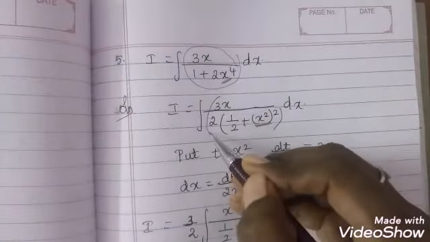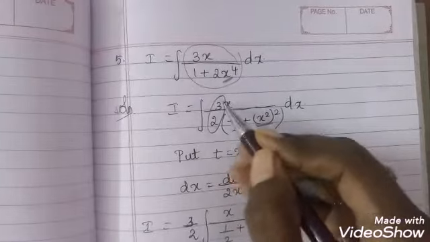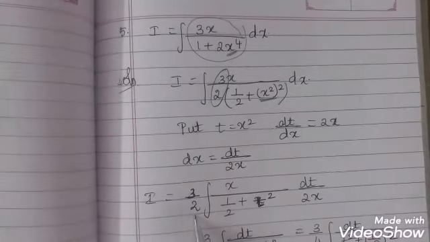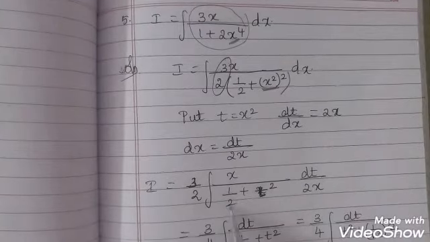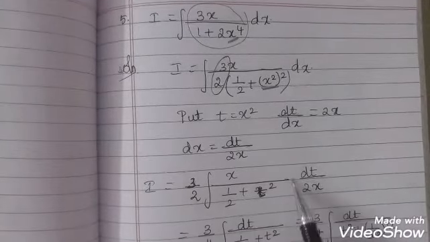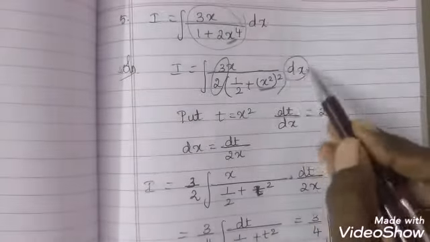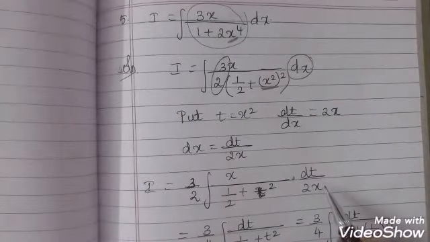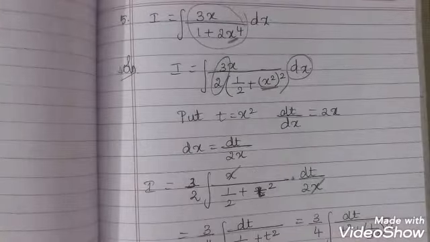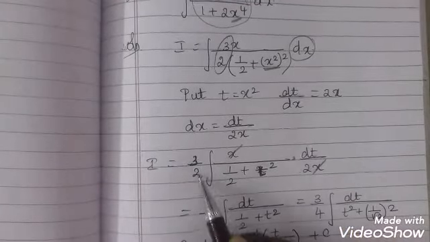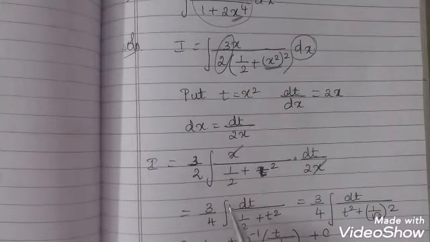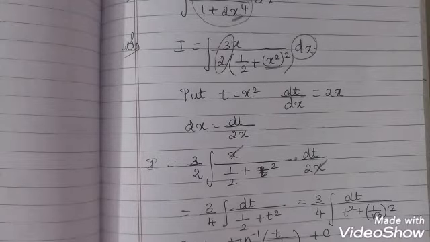Now here what will happen? Take 3 by 2 common. This is a constant only, so I've just taken 3 by 2 here. Integral of x divided by 1 by 2 plus t squared into dx, which is nothing but dt divided by 2x. So here your x and x get cancelled. You have this 1 by 2 here. When I take this 1 by 2 outside, you're left with 3 by 4 integral of dt divided by 1 by 2 plus t squared.